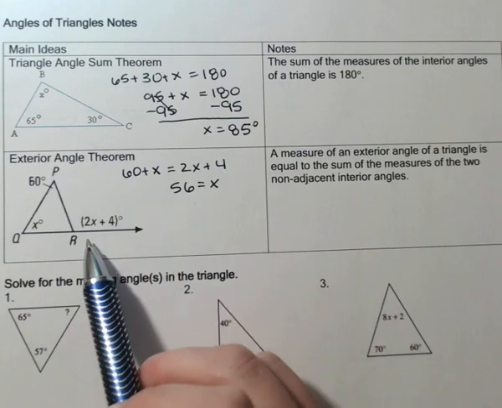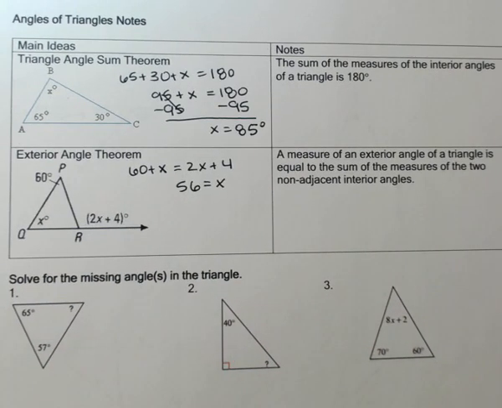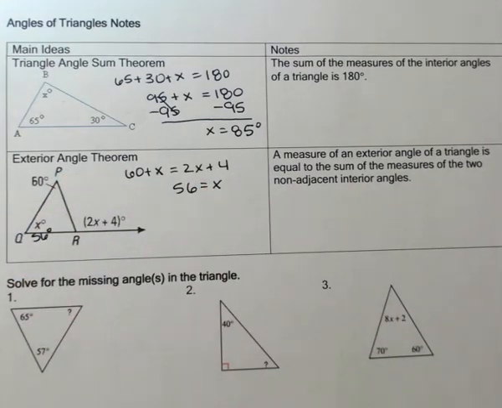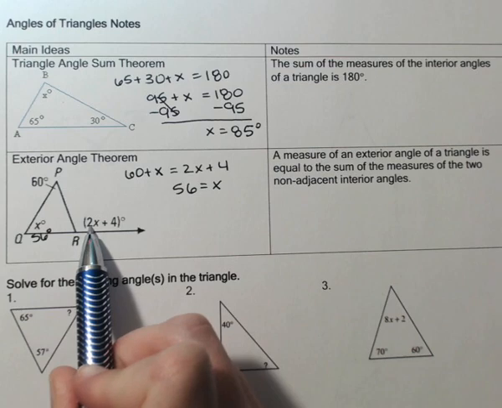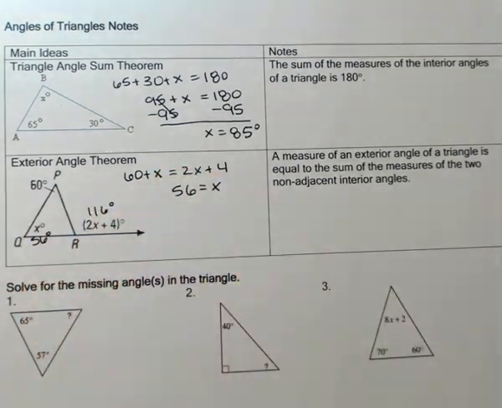And then I check, do I need to plug it back in? Well, it depends on what the problem asks. If the problem just asks you to solve for the missing variable, then you're good to go here. If the problem asks you to plug it back in, well, here, this angle is just going to equal 56 degrees. And then here we're going to get 112 plus 4 is 116 degrees. So it depends what the problem's asking. All right, let's look at a couple of these.